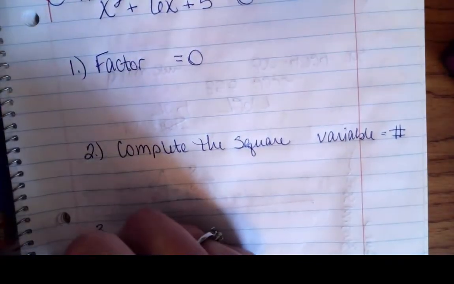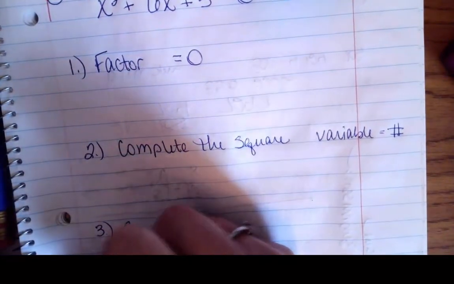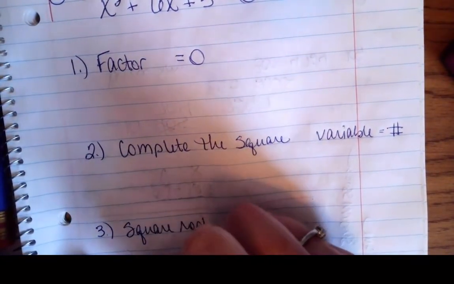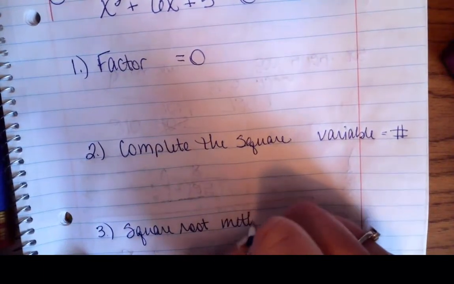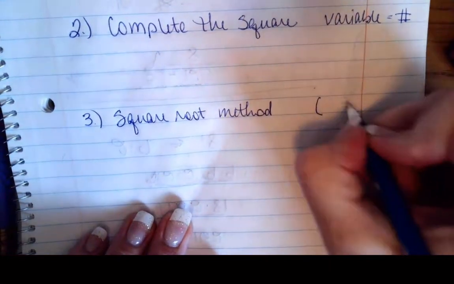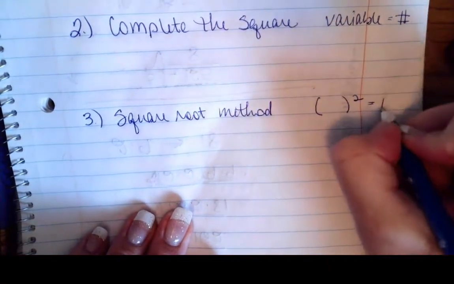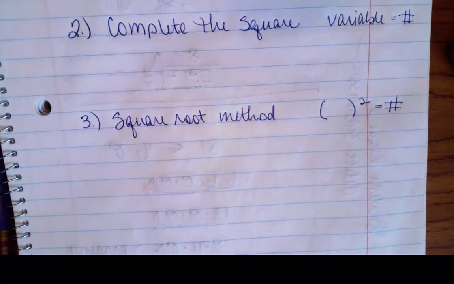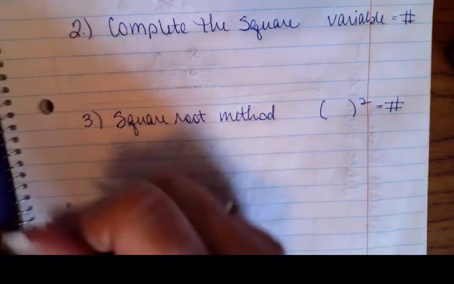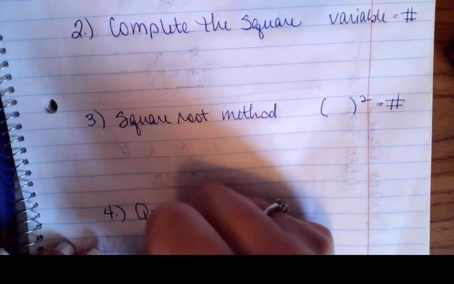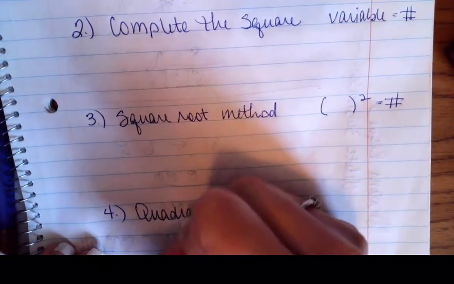The third way that we're going to go is by using square root method. And the fourth way that we're going to try, and this is going to be a chunk of parentheses squared equals to a number. That number can be 0, okay? But a chunk squared equals a number. And then the final way that we're going to work this through is everybody's favorite, the quadratic formula.